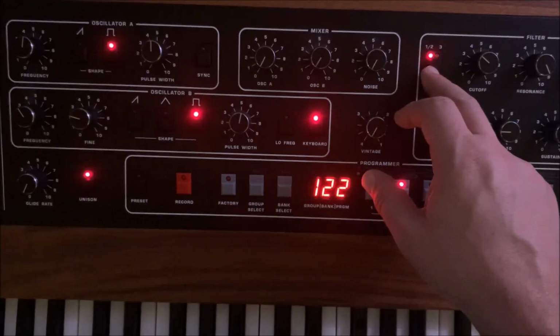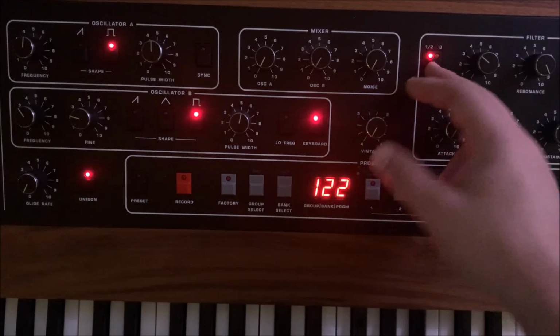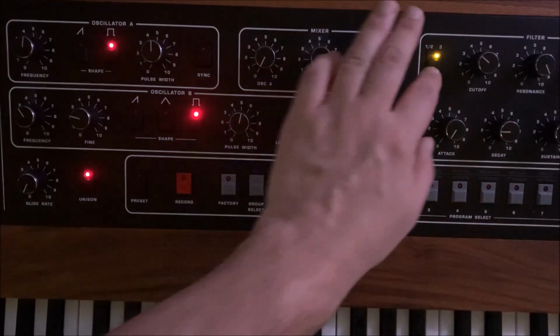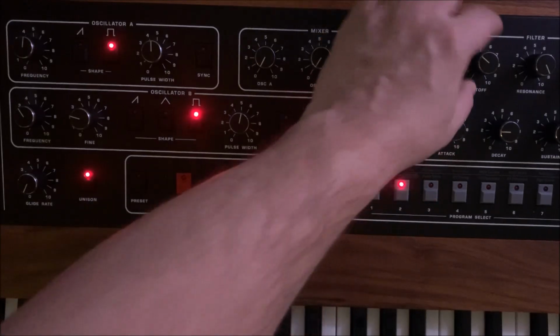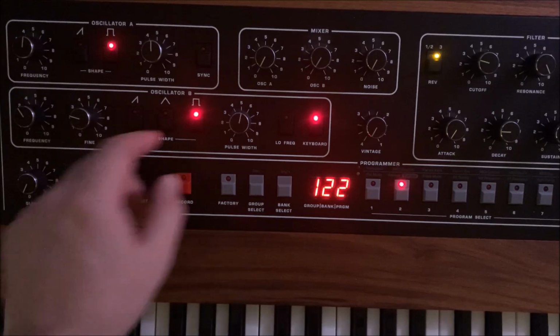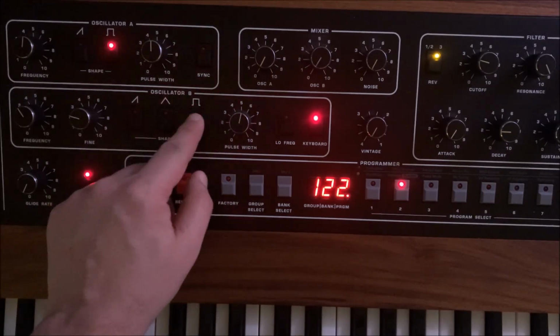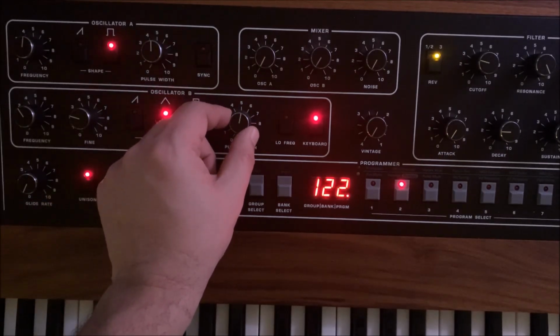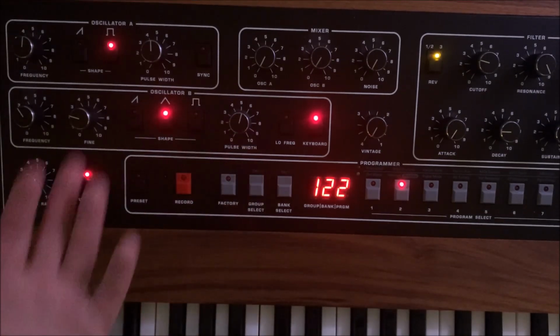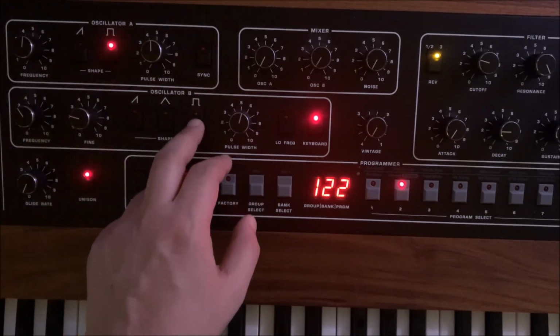Actually, the other filter type, the SEM filter, has a slightly different behavior in the envelope section, so I usually use that for this type of sound. Then we can change the envelope, the waveform again. It actually needs a bit more amplitude to properly modulate the filter. We're going to use the square wave instead.